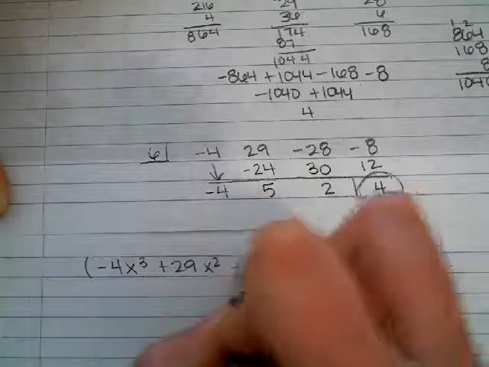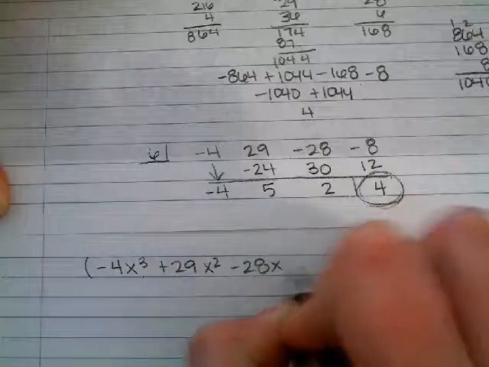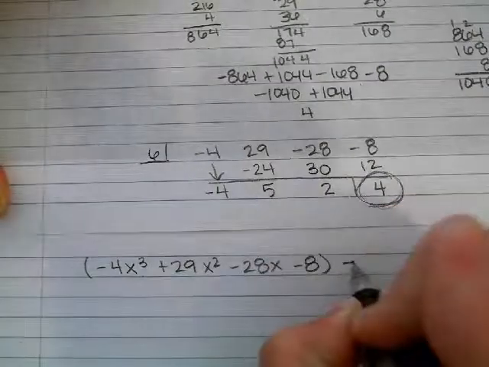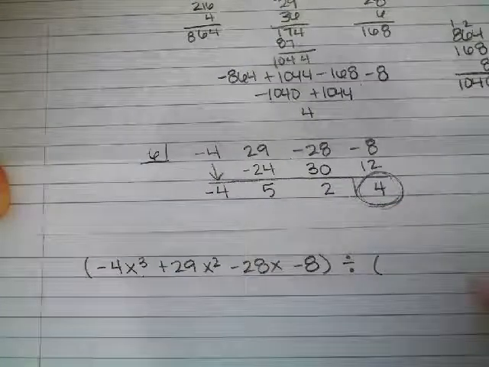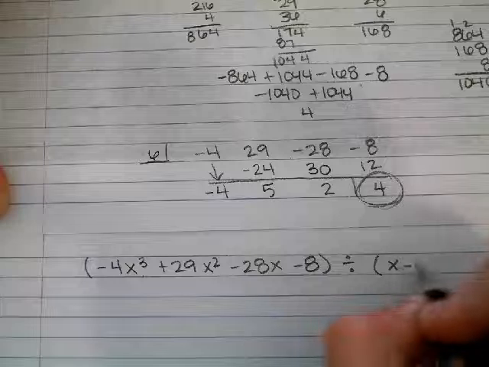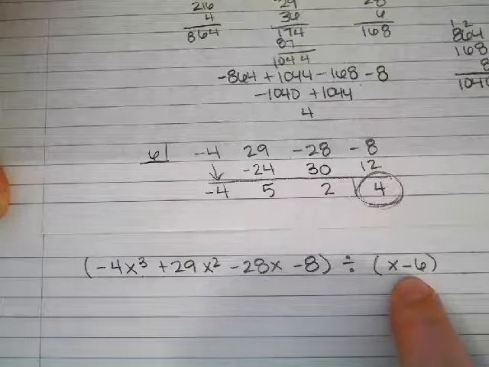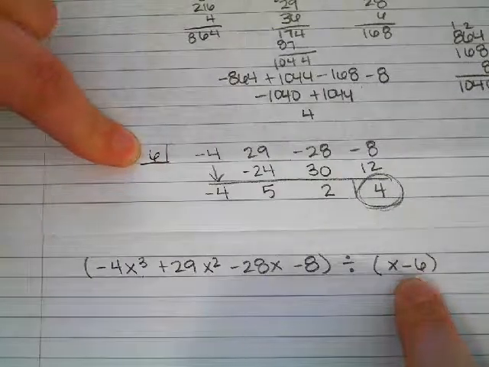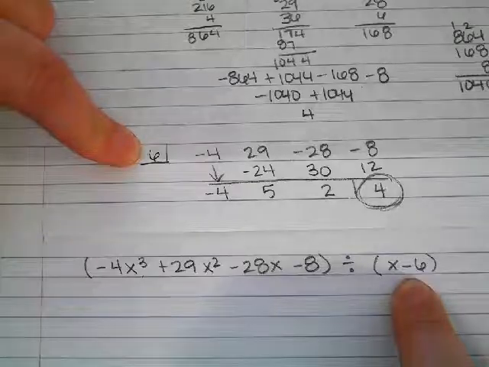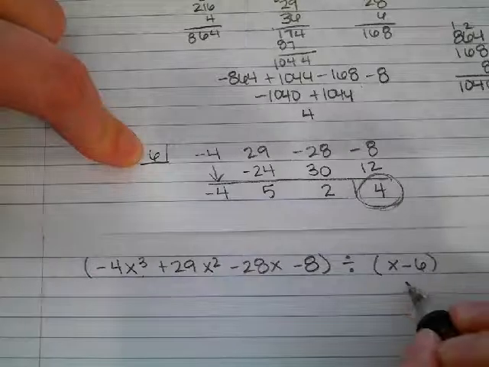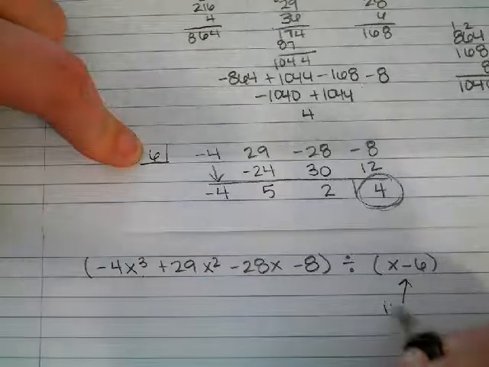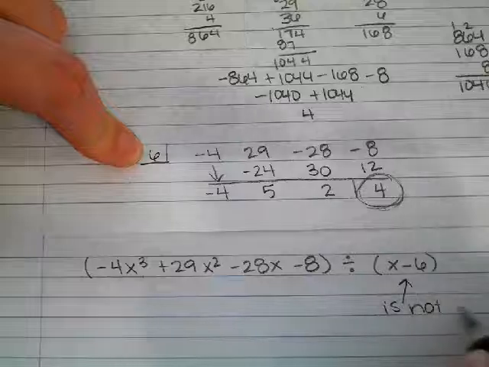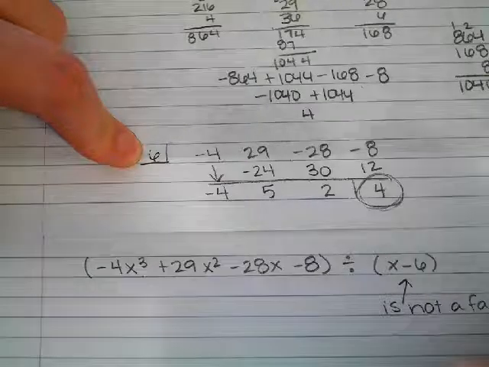See how I changed the sign? Because this was a positive 6 in the box, so it must have been x minus 6 in the factor. I would say that this is not a factor. Would you guys agree? It is not a factor, and when I divide it, I'm going to get a remainder of 4. Does that make sense?